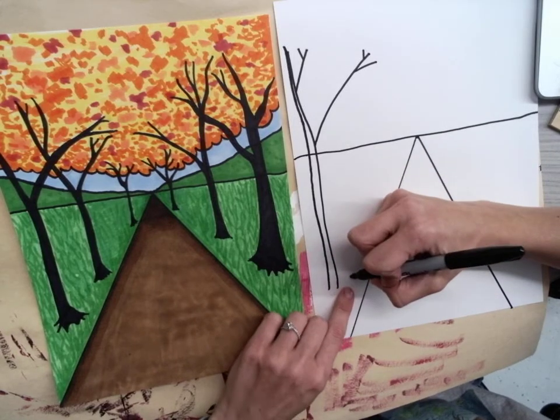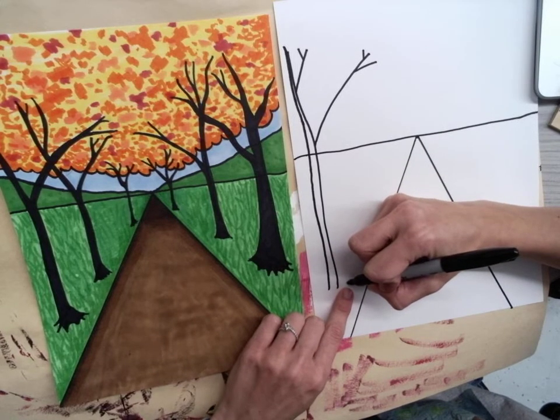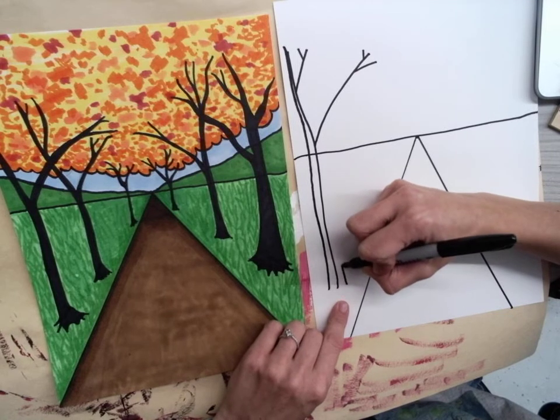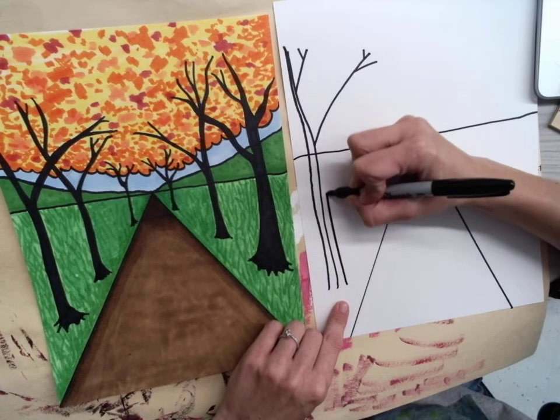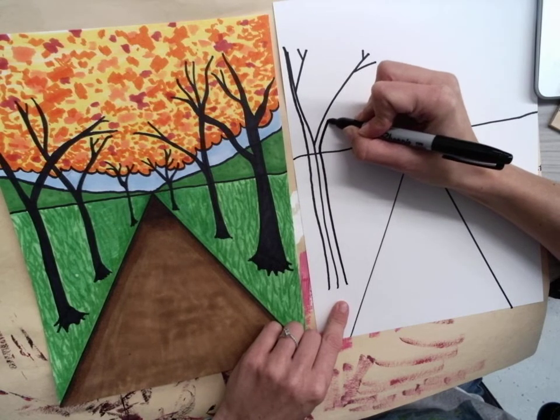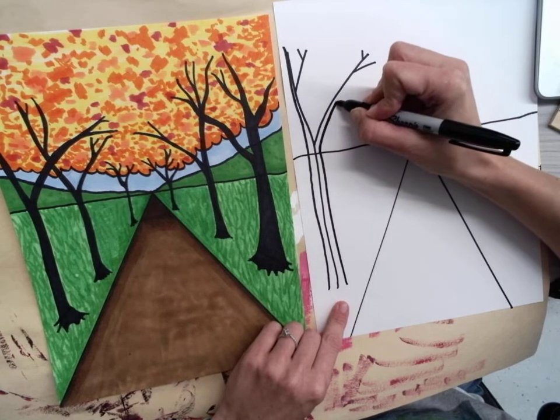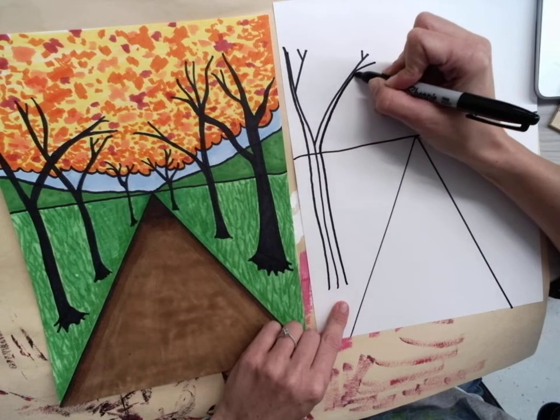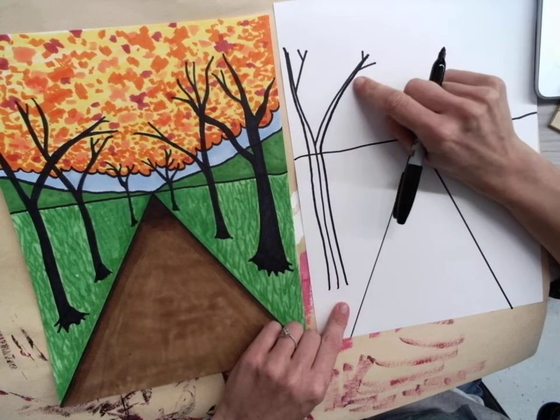So now what I'm going to do is on this side, I'm doing the same thing. So I'm going out a little bit from this line, and I'm kind of following the same shape, but then I'm going to arch around, and I'm going to get closer and closer to that line until eventually my lines connect.